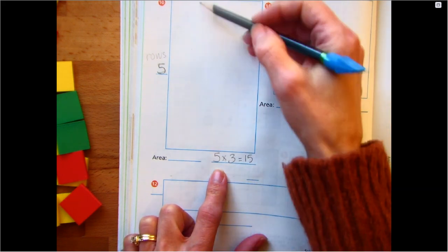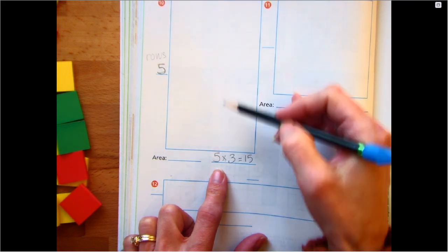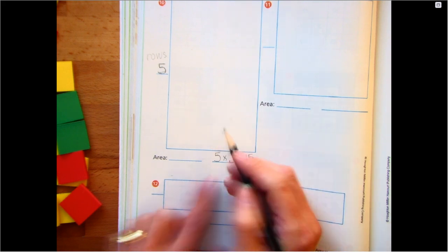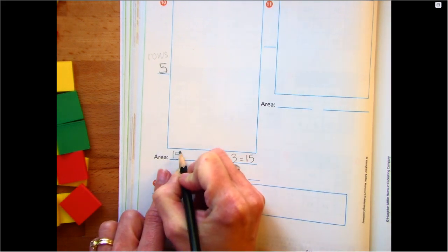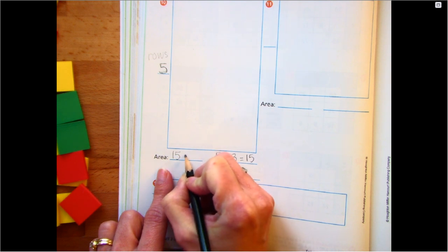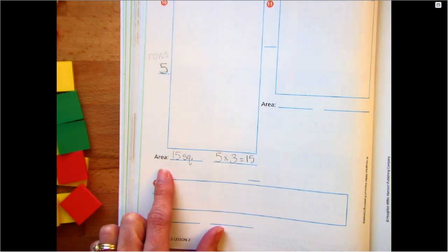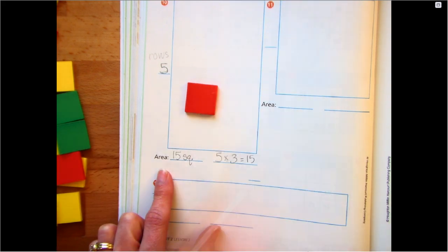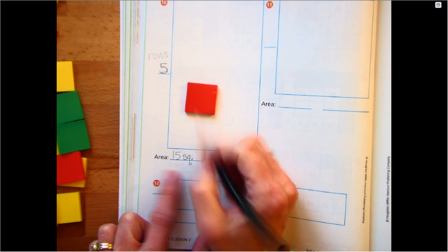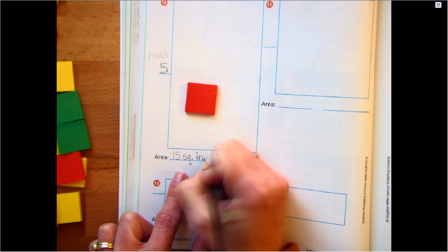Now, I could go back, and if I put those tiles back up here, I would have counted, and I would have had 15 altogether. So my area of this shape is 15, remember? But we have to do square, right? And then whatever our label is. These happen to be 1-inch tiles. So we're going to measure and label it in inches. So I have 15 square inches.